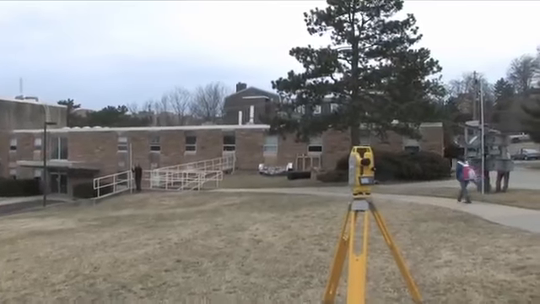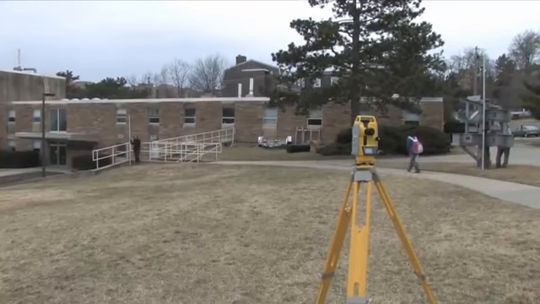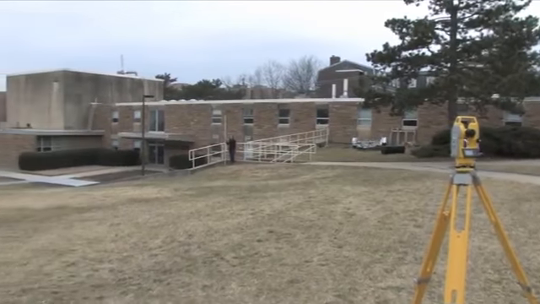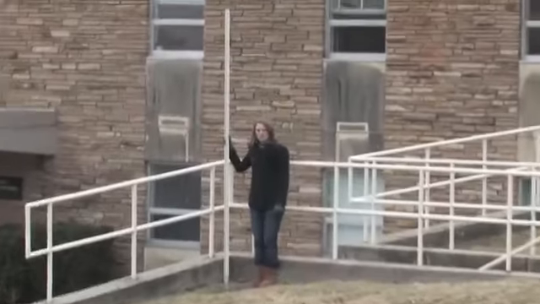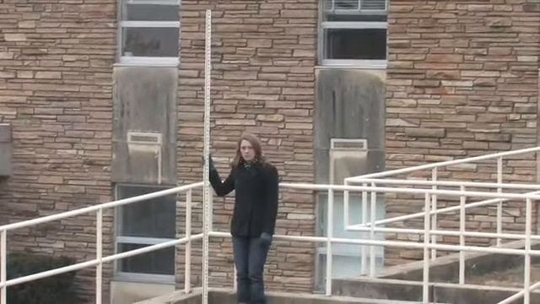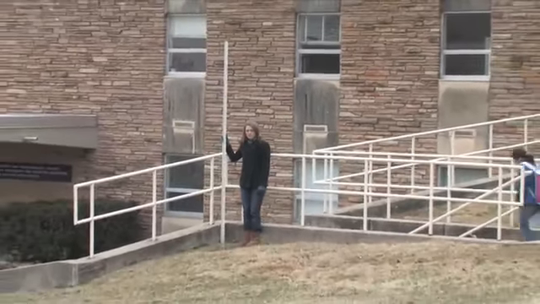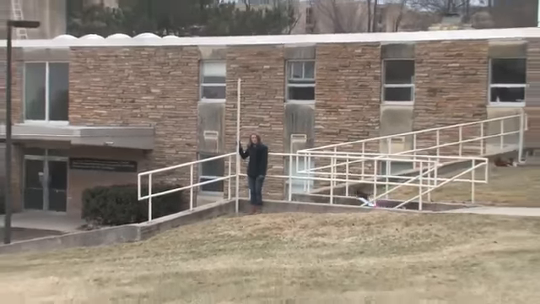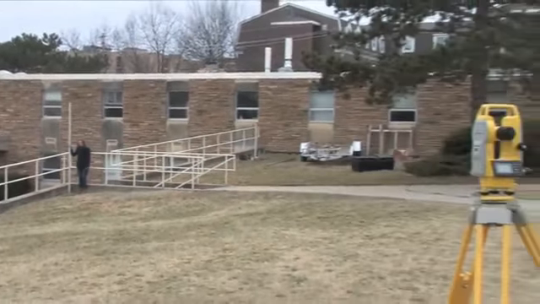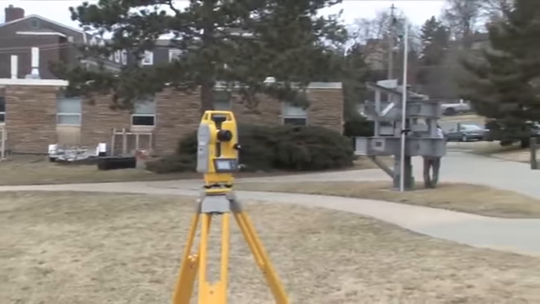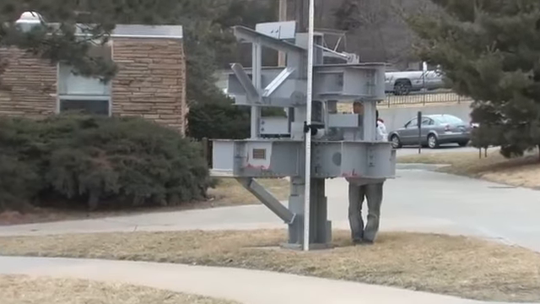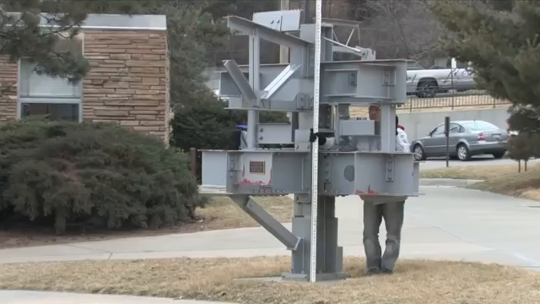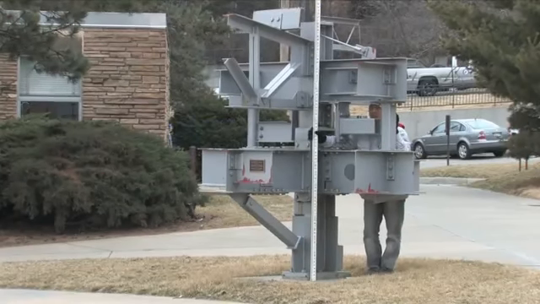For your reference, here is a look at point A, followed by point C. We will be turning the angle to the right to form angle ABC. We are now ready to begin surveying.